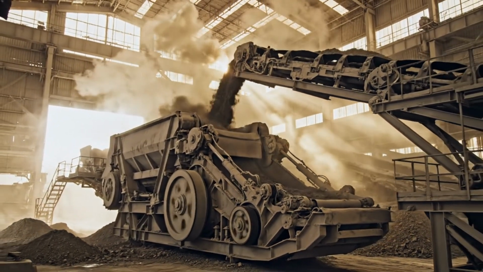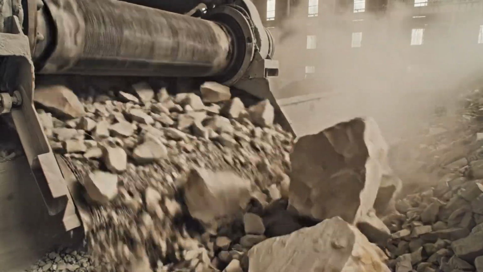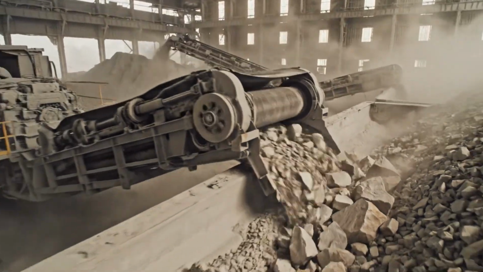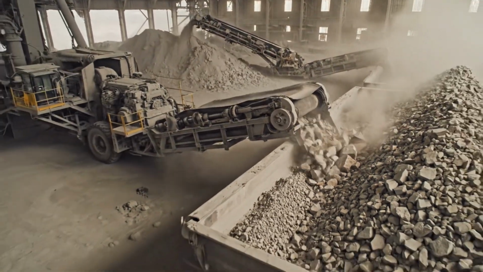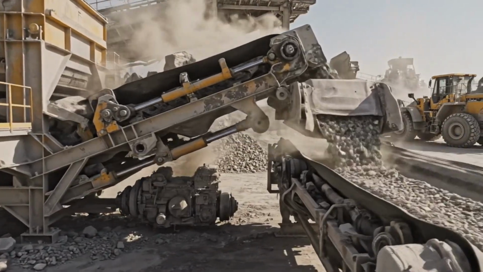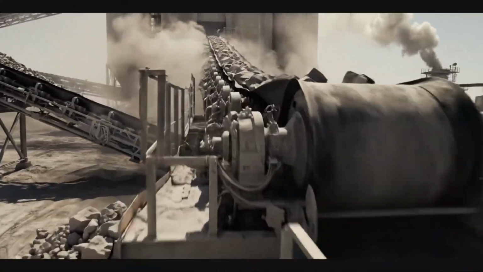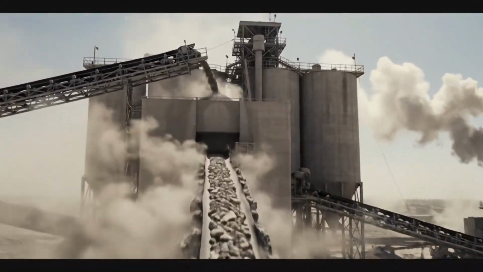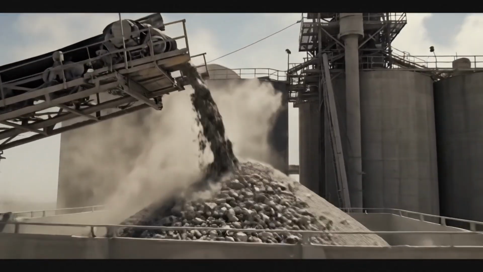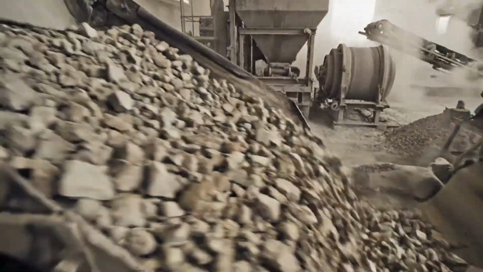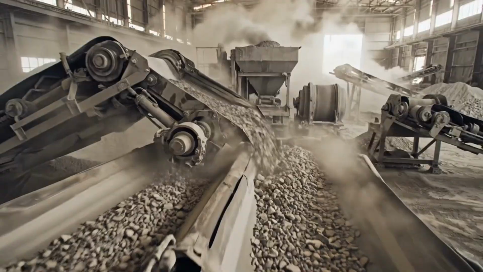Large limestone rocks cannot be processed directly. They must first be reduced in size. In the primary crusher, huge chunks of limestone are broken into smaller pieces using jaw crushers or hammer crushers. Dust rises as powerful machines crush stone into manageable fragments.